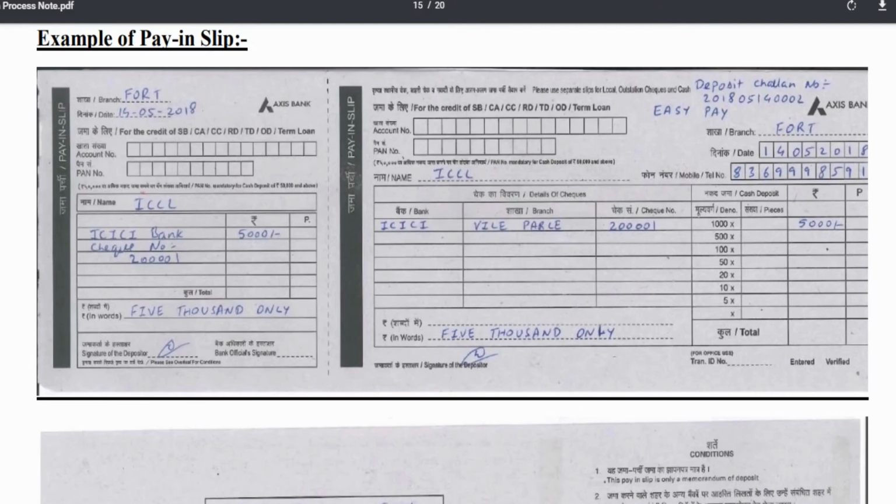In case you generate a non-Axis Bank challan and mention details of an Axis Bank check, the check will be accepted, though the client will not get the benefit of a funds transfer. It would be sent in for normal clearing.